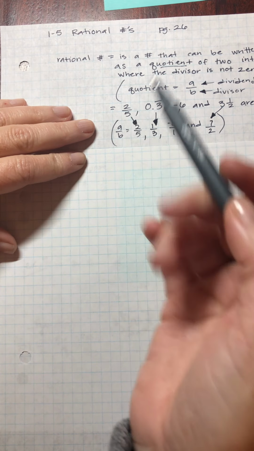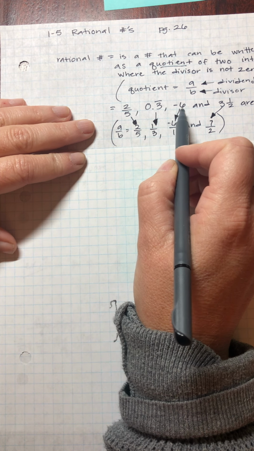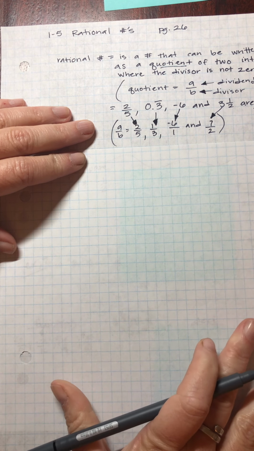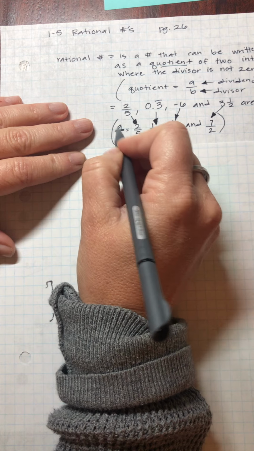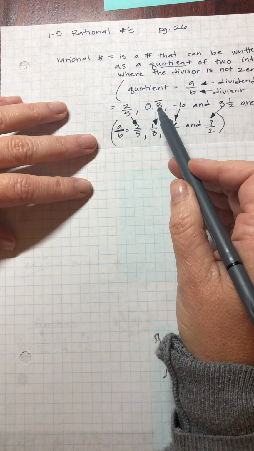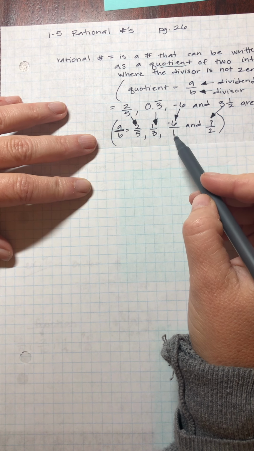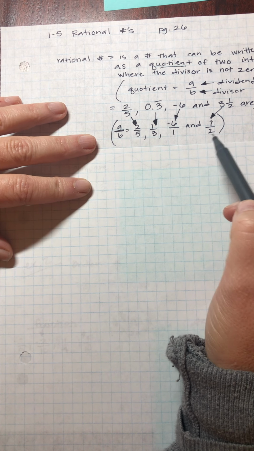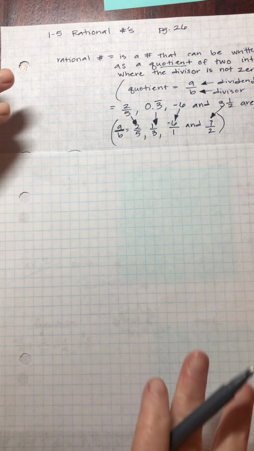Some examples of rational numbers are 2/5, 0.3, -6, and 3 1/2. These are all rational numbers. How? They can all be put in that A over B form. Okay, so if A over B is the goal, 2/5 was already in that form. 0.3 with a repeating bar is 1/3. -6 can be written as -6/1, and 3 1/2 can be written improper as 7/2. Okay, so all of those are examples of different rational numbers.